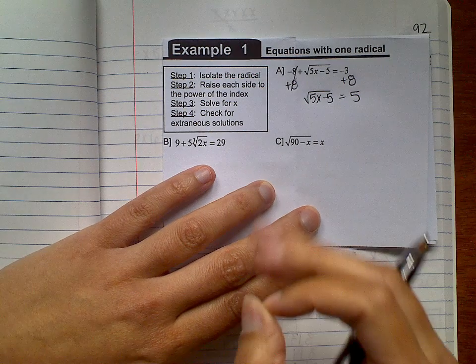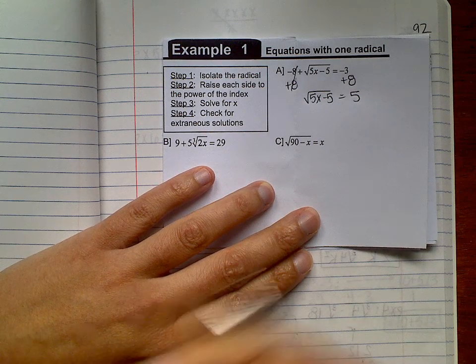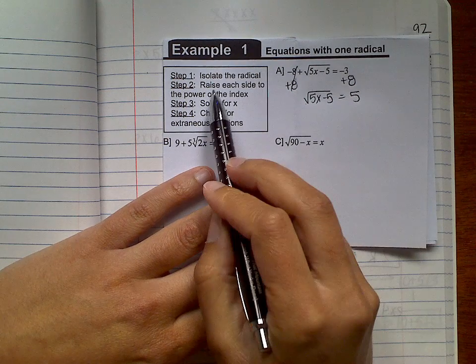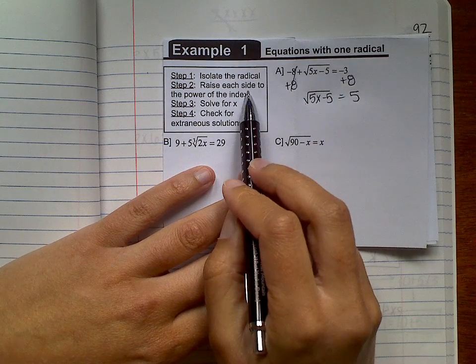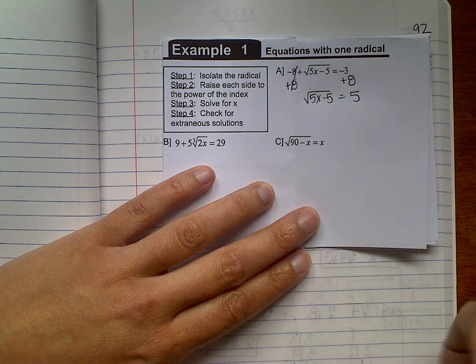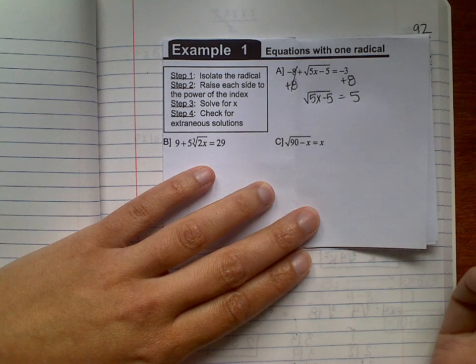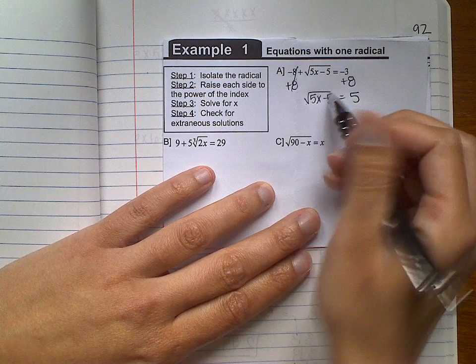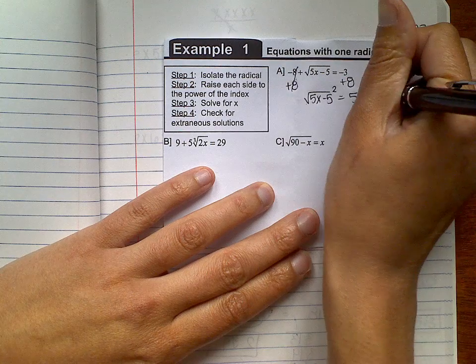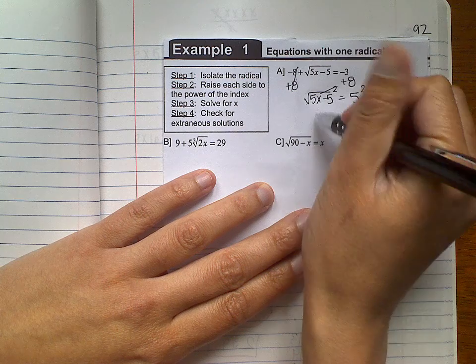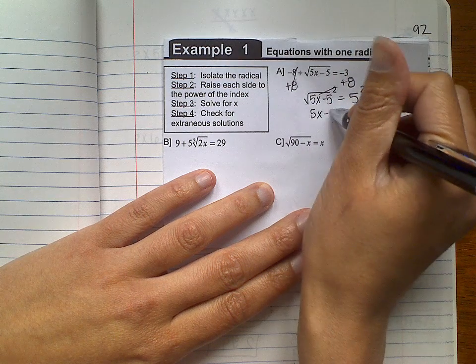And so at this point, here's where I need to get rid of the root. If you have a root, the way to get rid of it is we want to raise each side to the power of that index. We've talked about this before, because when we had something being squared, we got rid of it by square rooting. And so the same is true here. If I'm square rooting, I square both sides, and it'll get rid of it. And the square root of something squared is just gone, so we're left with 5x minus 5.